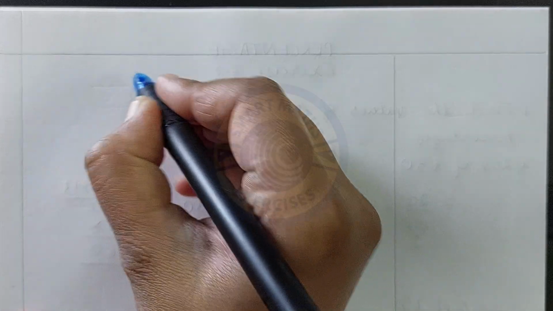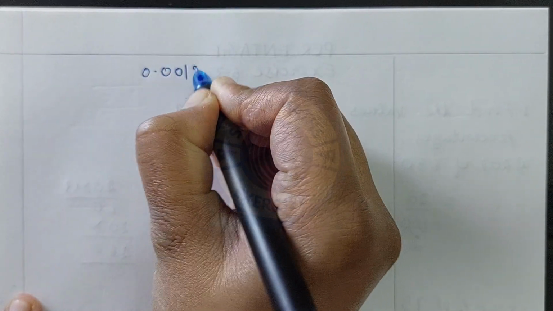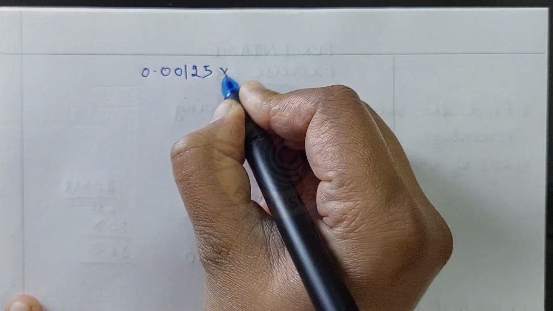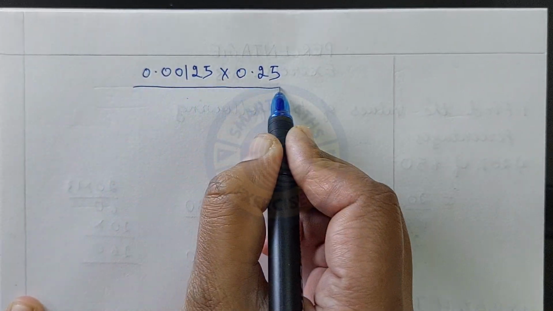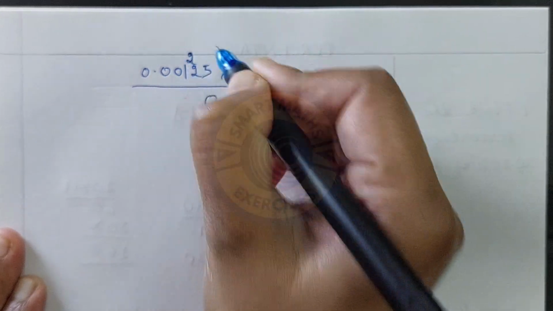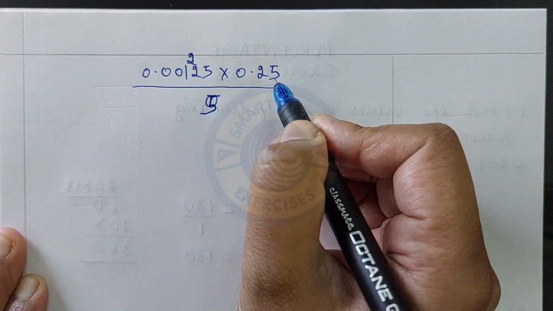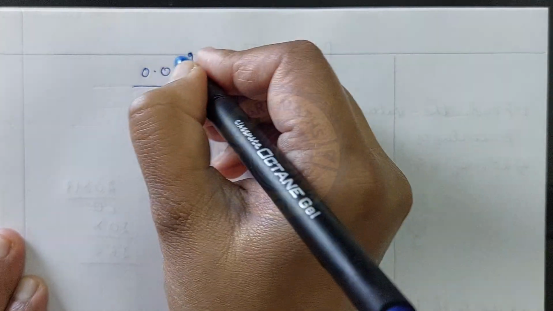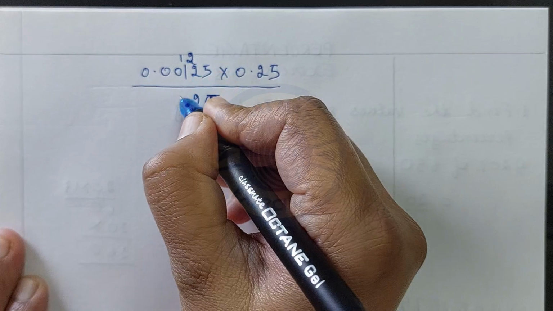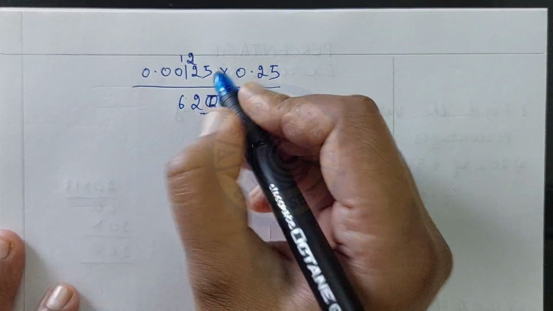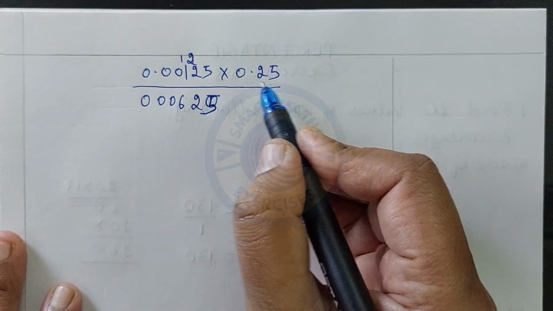So multiply 0.00125 into 0.25. 5 fives are 25. 5 twos are 10 plus 2, 12. 5 ones are 5 plus 1, 6. 5 zeros are 0, 5 zeros are 0, 5 zeros are 0.